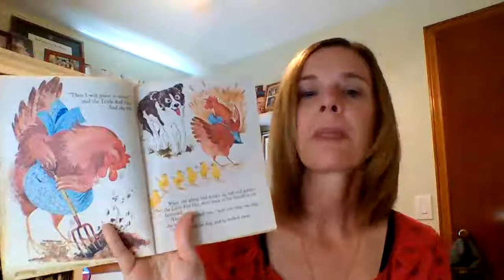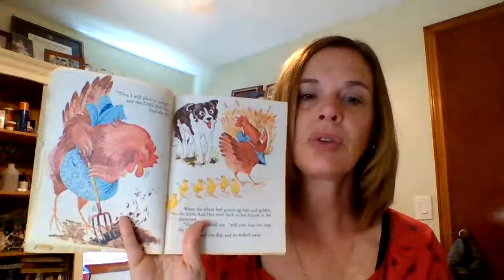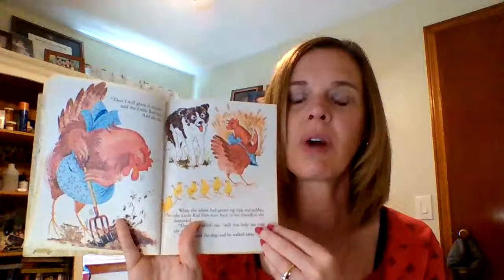The little red hen went back to her friends in the farmyard. "Dog," she called out, "will you help me reap the wheat?" "Not I," said the dog, and walked away. Now that word reap means to cut it. So she has to go out and she has to cut it from the field to do something with it. Then the little red hen asked the cat, "Cat, will you help me reap the wheat?" "Not I," said the cat, and she closed her eyes. "Pig, will you help me reap the wheat?"